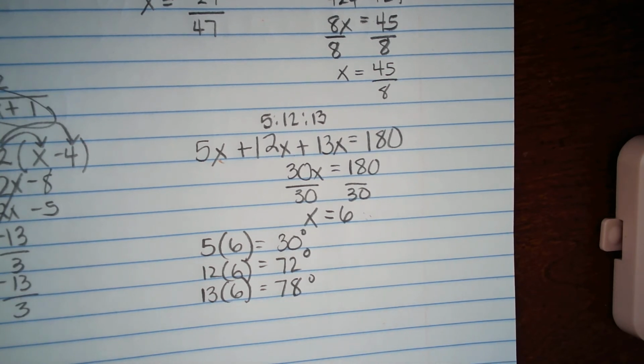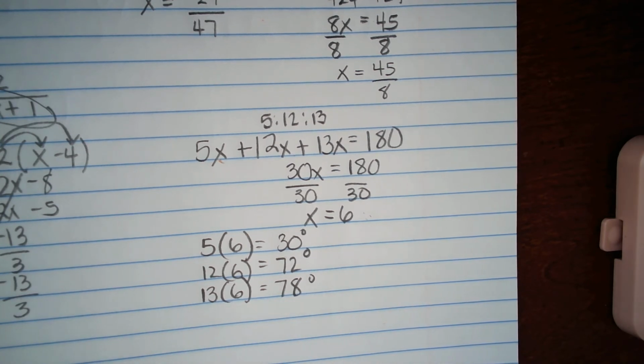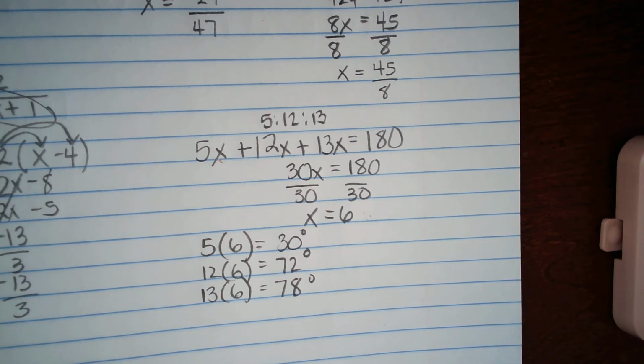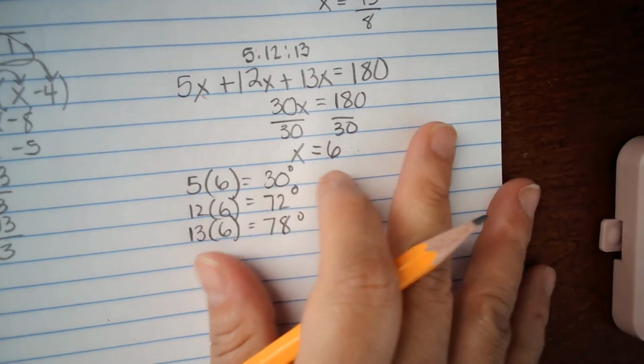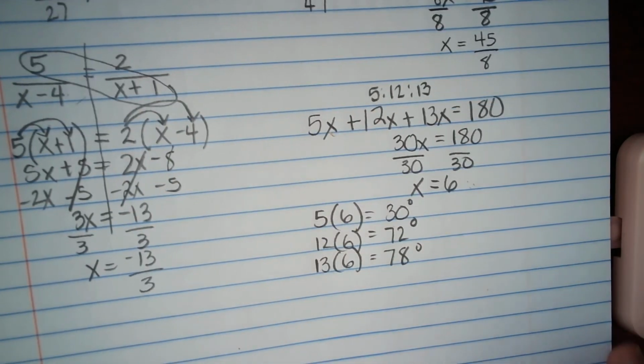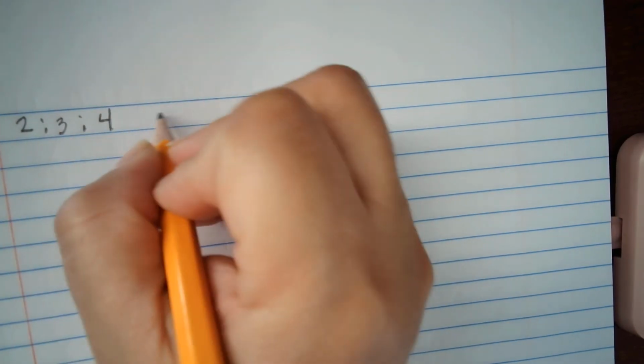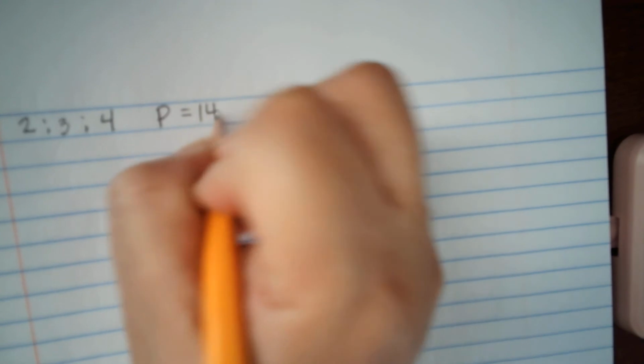The next one says, in triangle GHI, the ratio of the sides are 2, 3, 4, with a perimeter of 144. Find the measure of each side. So this is more like what we're going to do in the next chapter. The ratio said that it was 2, 3, 4, with a perimeter of 144.